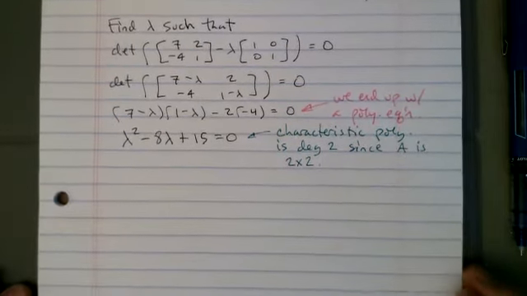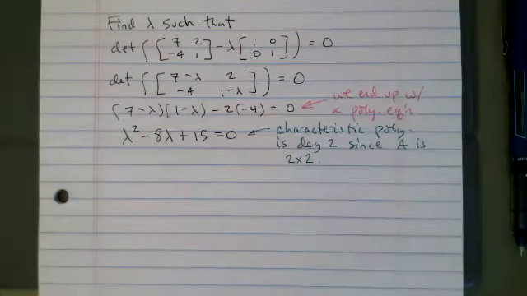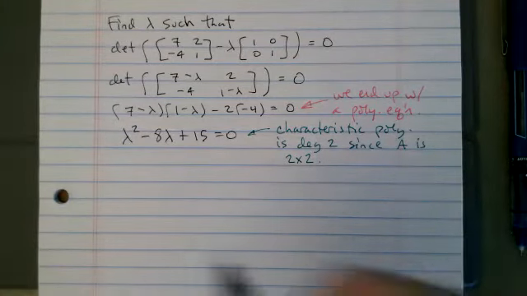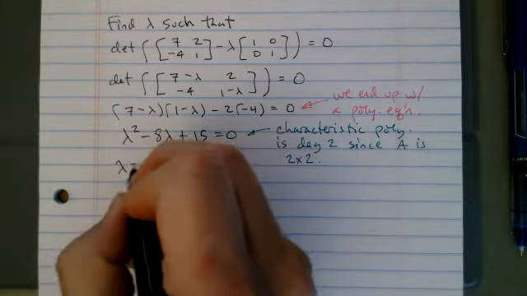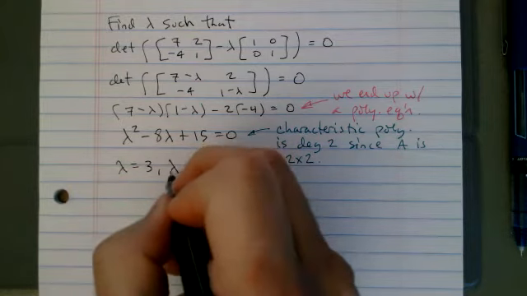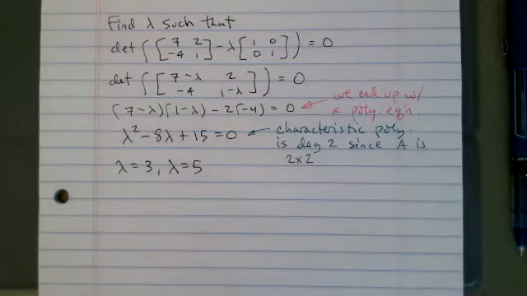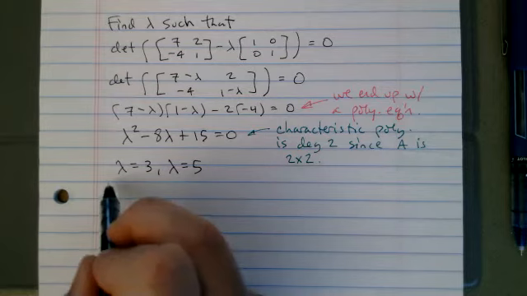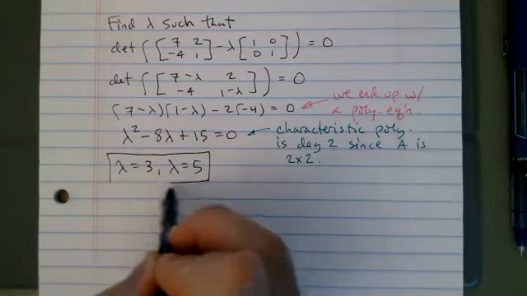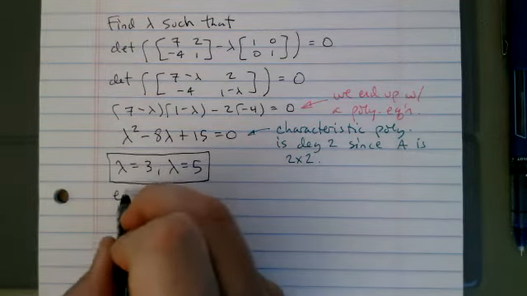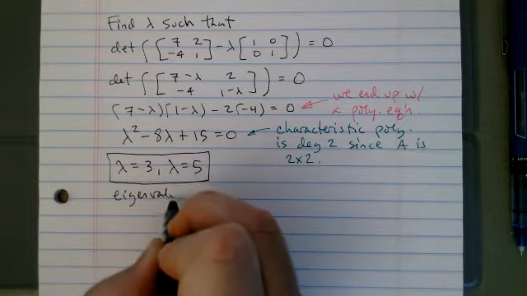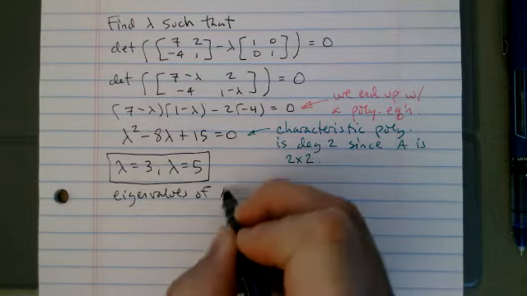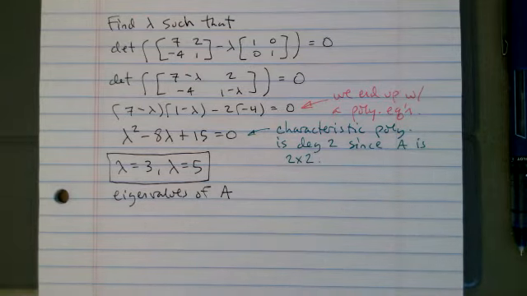All right, so we end up with the characteristic polynomial lambda squared minus 8 lambda plus 15, and so this gives us solutions of 3 and 5. These are the eigenvalues. Any questions?